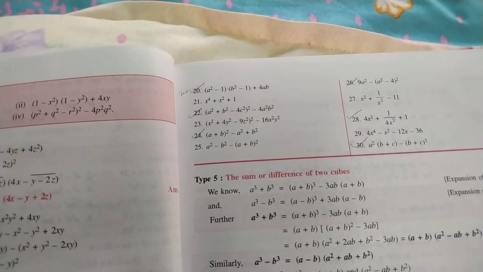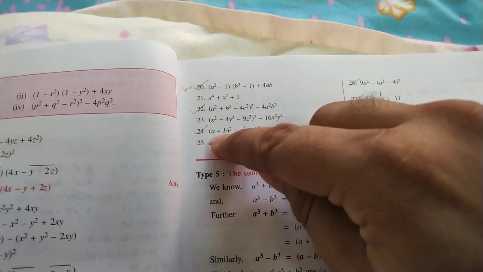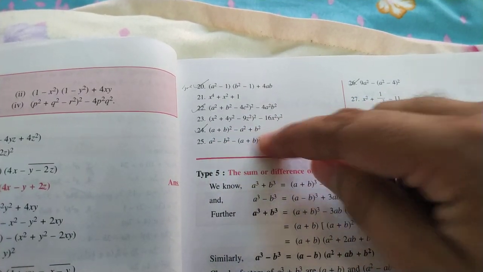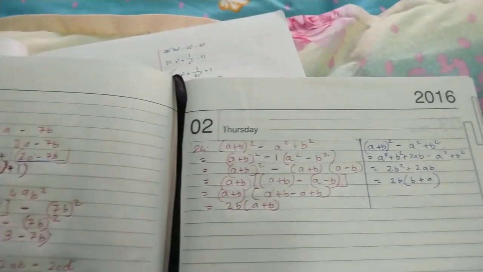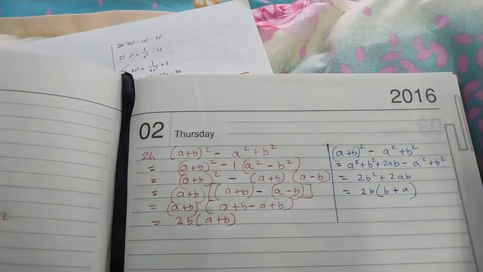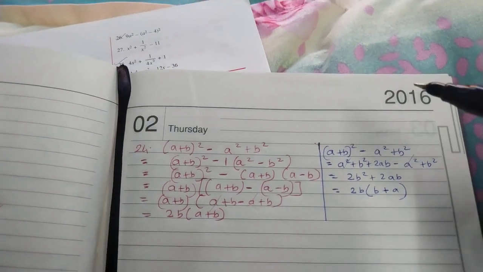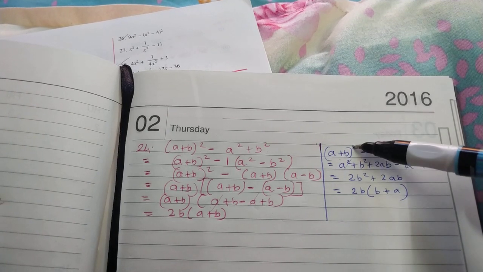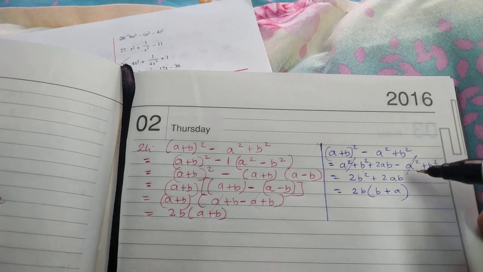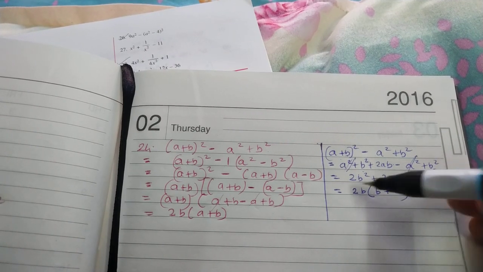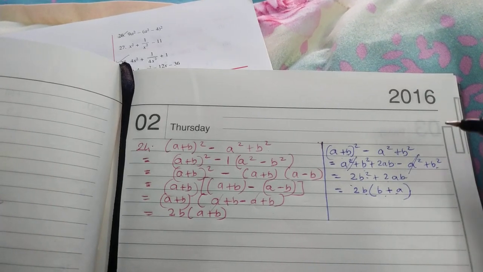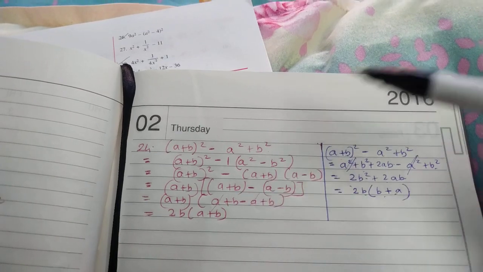Next, the 24th sum. I see that a plus b could have been taken common if I apply a formula here. So there is one method by using the formula, but I prefer a simpler method rather. I will simply expand this. A plus b the whole squared is a square plus b square plus 2ab. A square and minus a squared cancelled, and b squared plus b square is 2b squared plus 2ab. Remove 2b common and I get b plus a. So if you wish to do this method you can, otherwise I prefer this one.